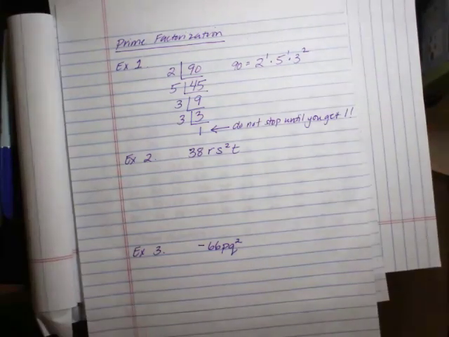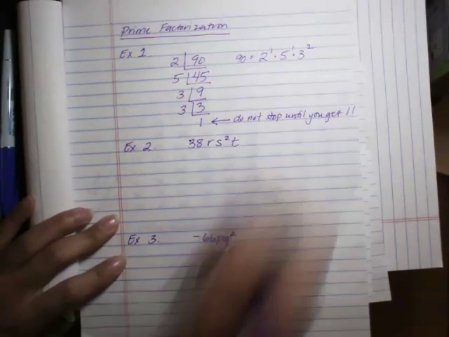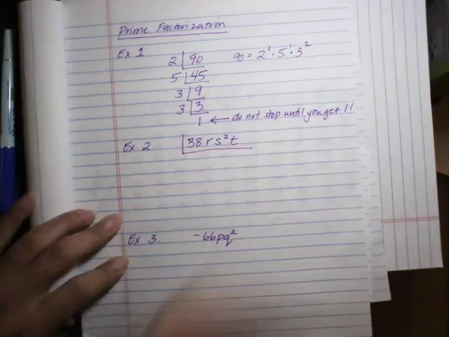We're going to use the same idea to break down and get the prime factorization of monomials. So if you haven't already, please write down example number 2. We're going to use the same structure.